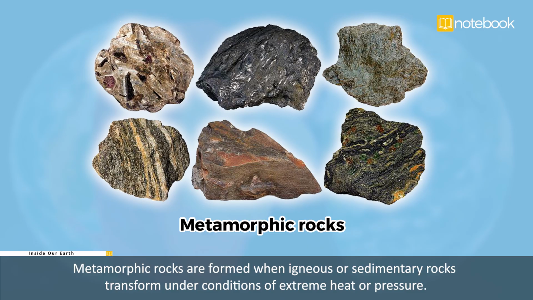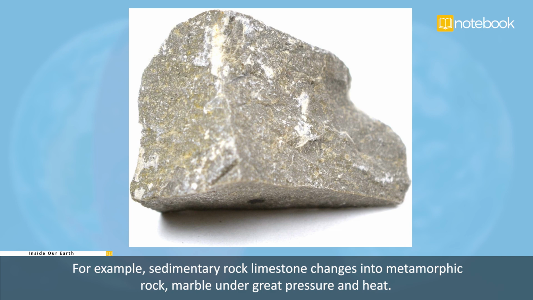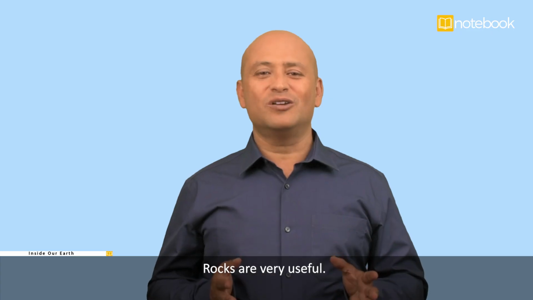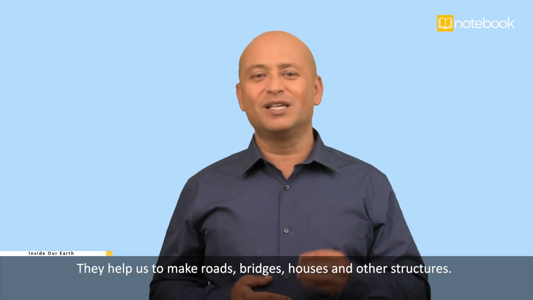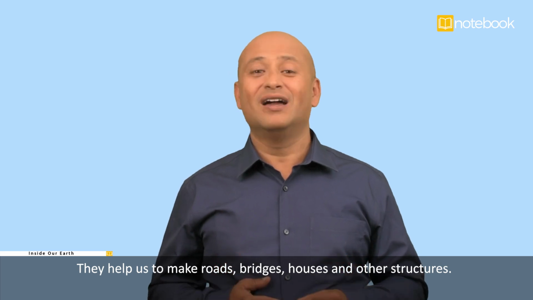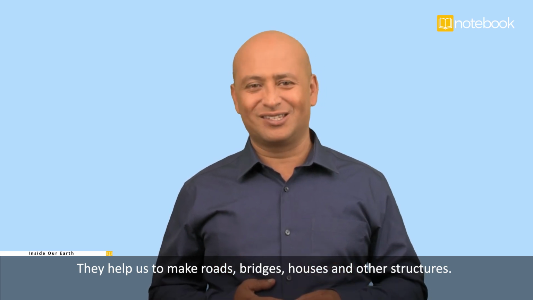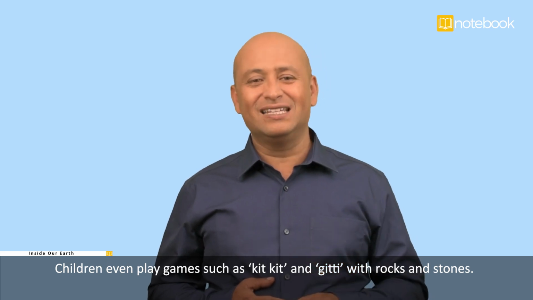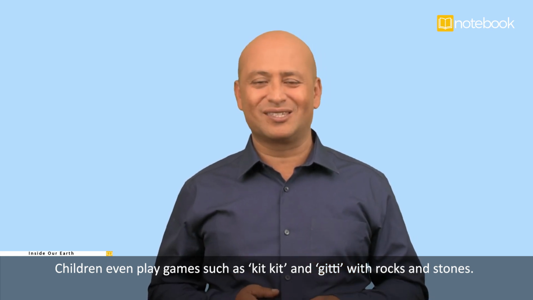Metamorphic rocks are formed when igneous or sedimentary rocks transform under conditions of extreme heat or pressure. For example, sedimentary rock limestone changes into metamorphic rock, marble, under great pressure and heat. Rocks are very useful. They help us to make roads, bridges, houses, and other structures. Children even play games such as Kit Kit and Gitti with rocks and stones.